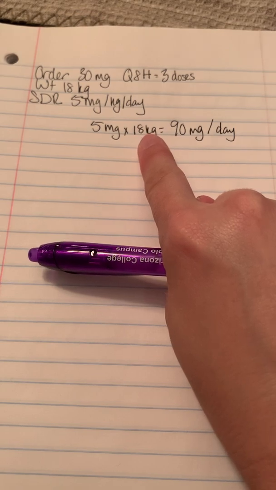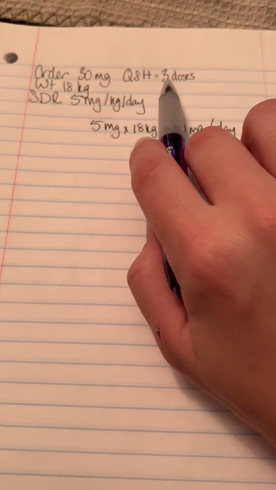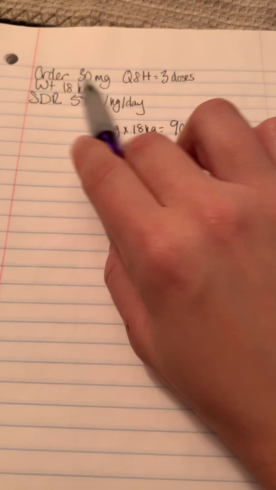So now I wanna know if this is safe, okay? So I need to know how much I'm going to give in 24 hours. So I'm gonna give 30 milligrams times 3 doses, and that is going to equal 90 milligrams per day. So this is our safe dose, our recommended dose, and this is our order, and yes, it is safe.